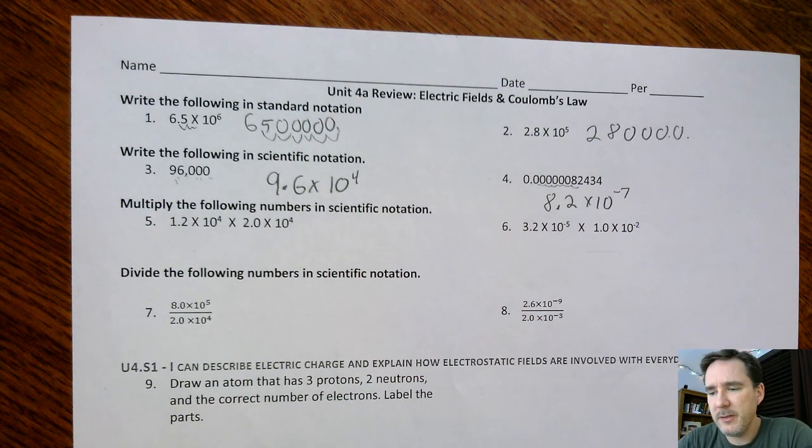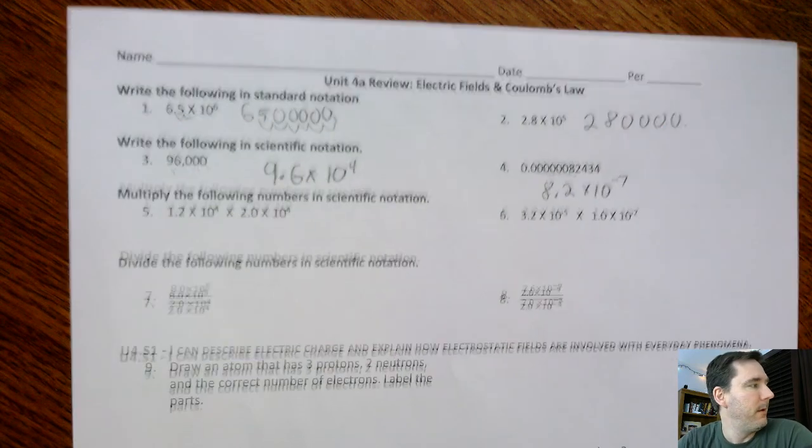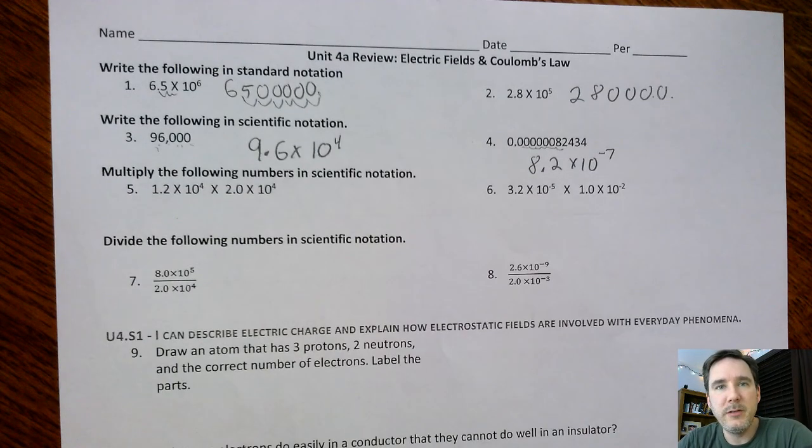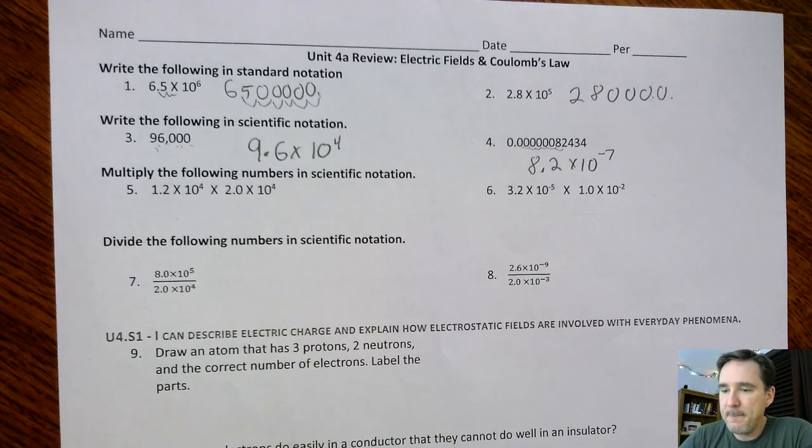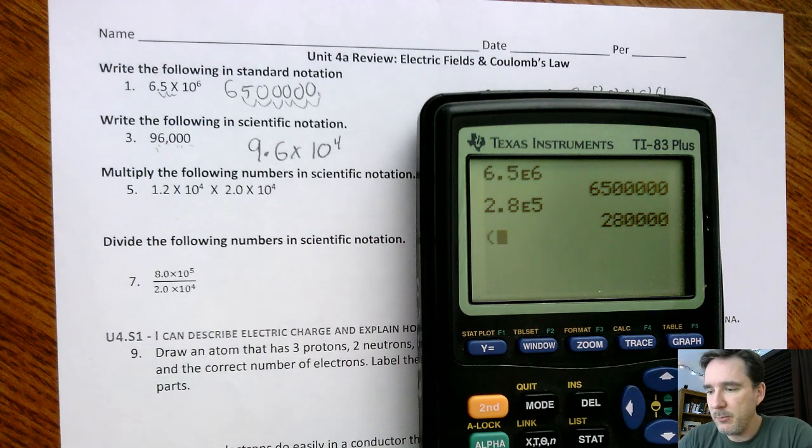Multiply the following numbers and use it in scientific notation. There's 2 main ways to do this. Obviously, the one way is just use your calculator. So I'm going to do that for this first one. I'm going to use parentheses. I'm going to do 1.2 and this e, the capital E. You don't use the lowercase e, to the 4th, and then 2.0.